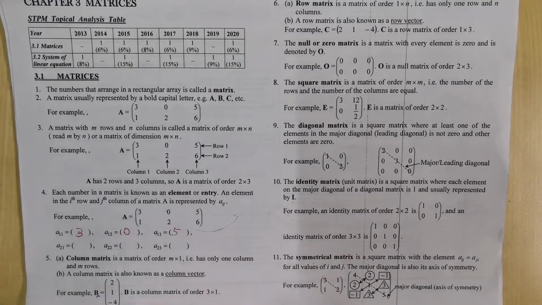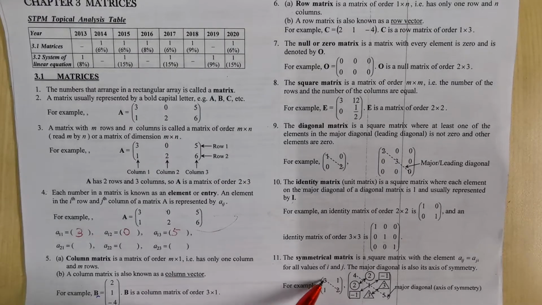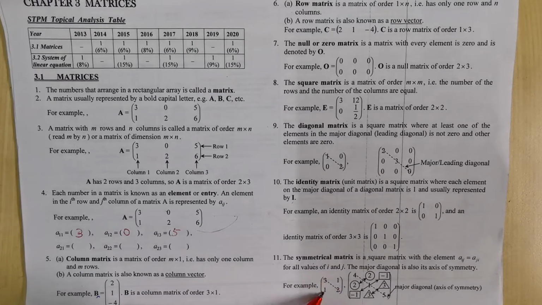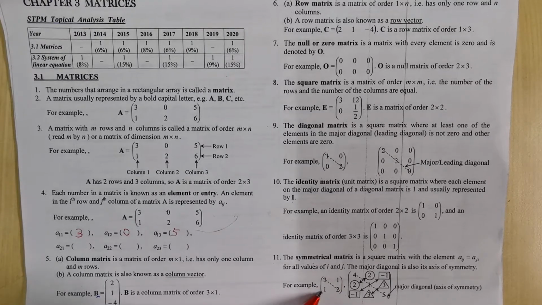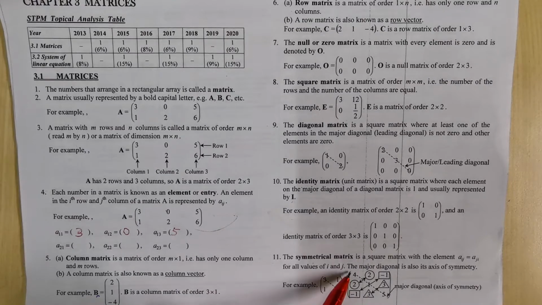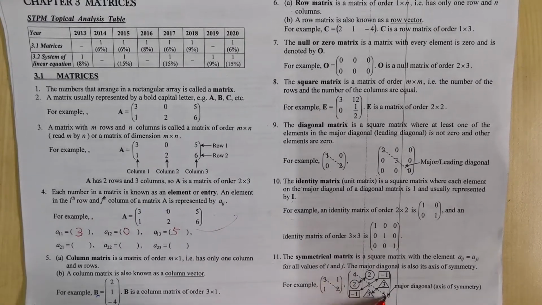All right. So this is one of the examples. If this is a 2 by 2 matrix, it's very simple. We show the major diagonal. So you see the opposite elements are the same. Symmetrical. Let's look at 3 by 3. So this is a 3 by 3 matrix. So we cut the major diagonal, or we call it axis of symmetry.